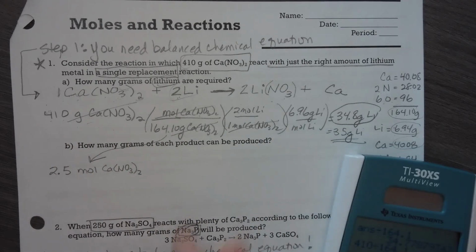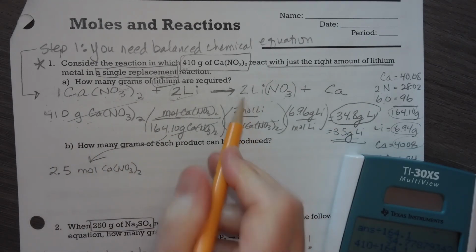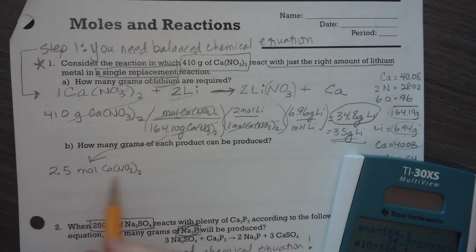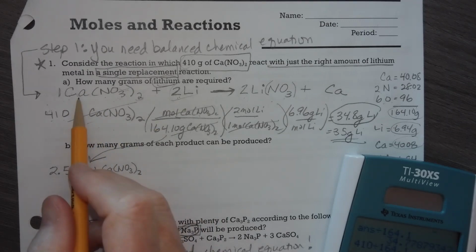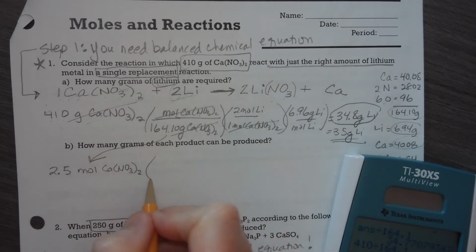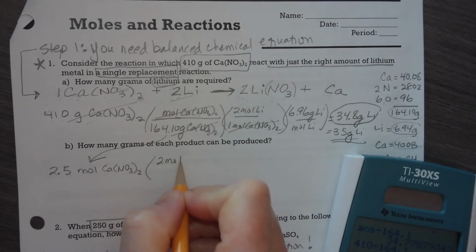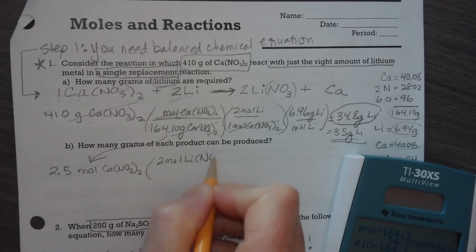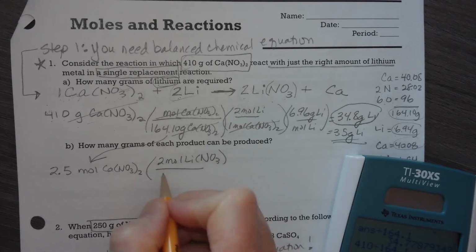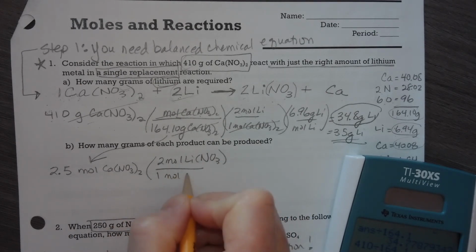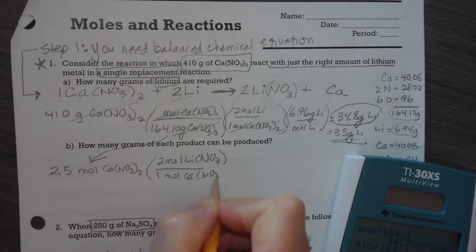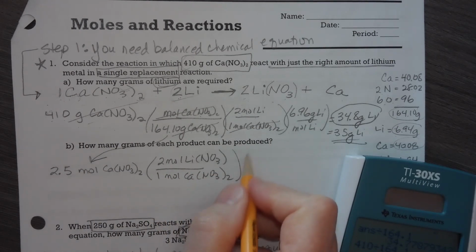And then I can use the mole ratio here, right? So if I have 2 moles of lithium nitrate for every 1 mole of calcium nitrate. Okay.